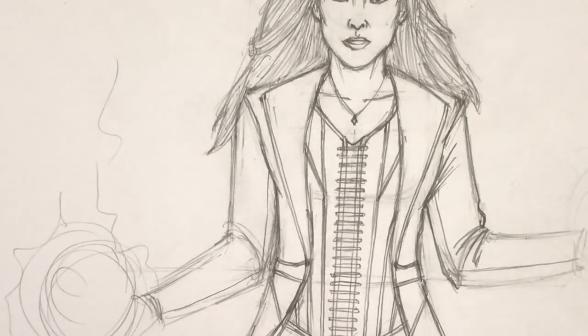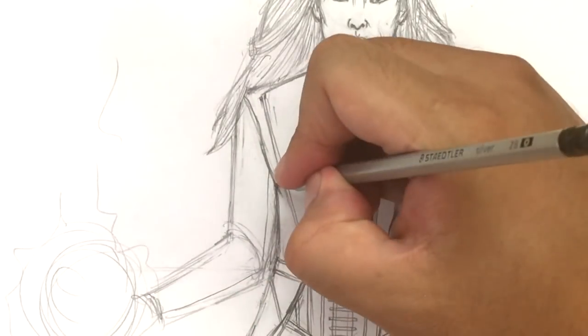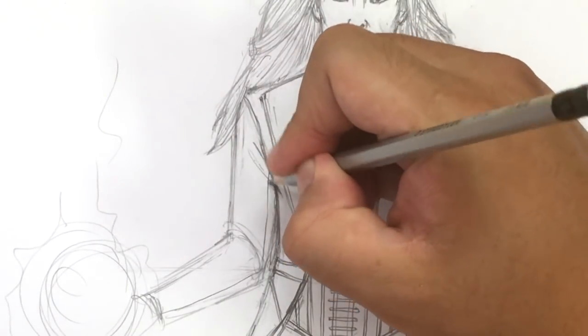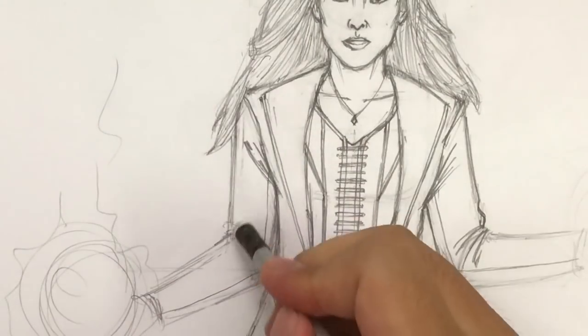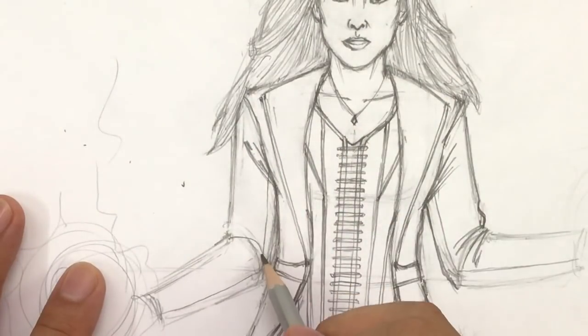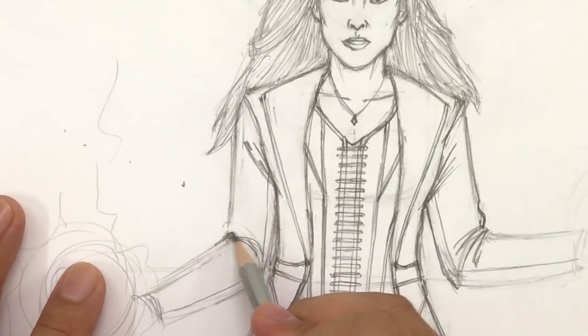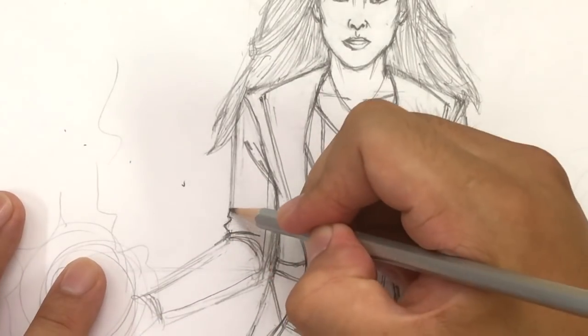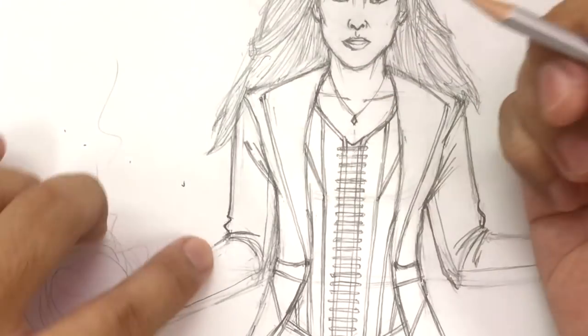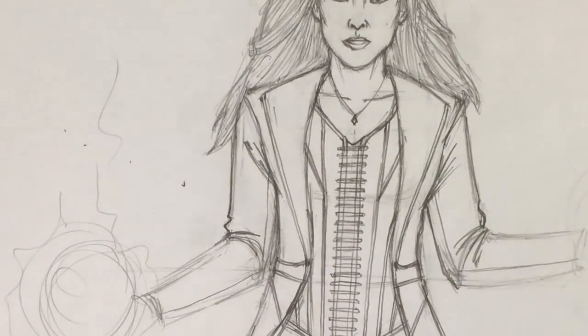Okay, this goes like this. That's the seam. Again, figure out where the fold is going to be. So it's going to be right here and right here. And then kind of where the fabric starts to fold, it sort of makes that as well.